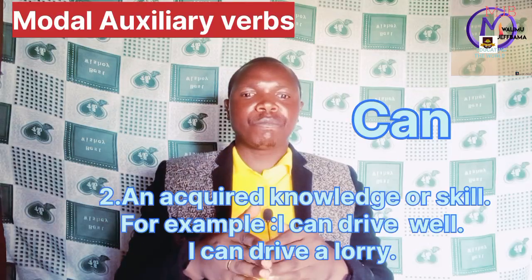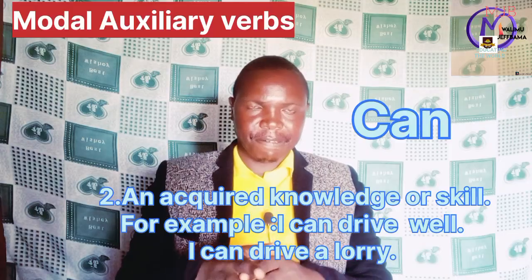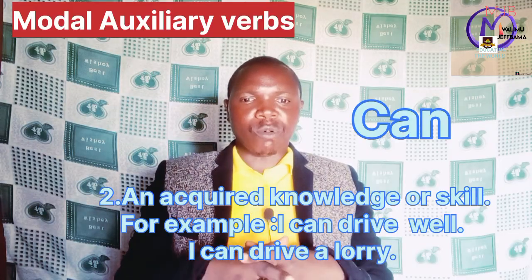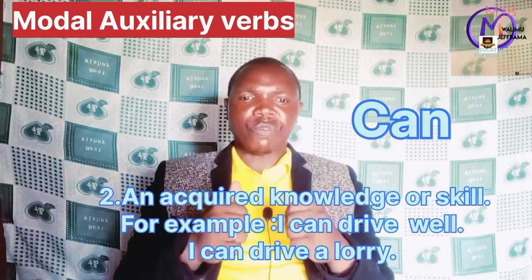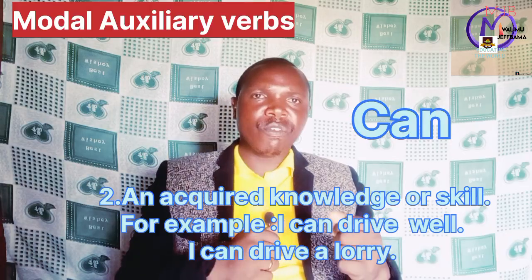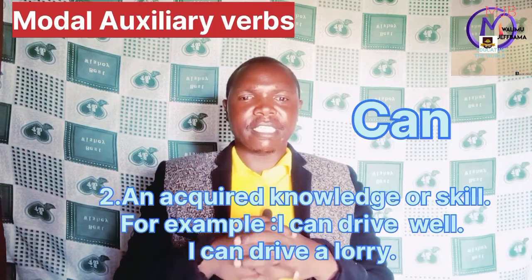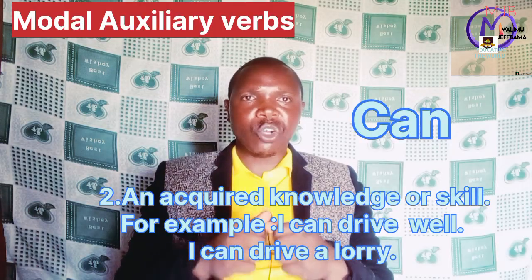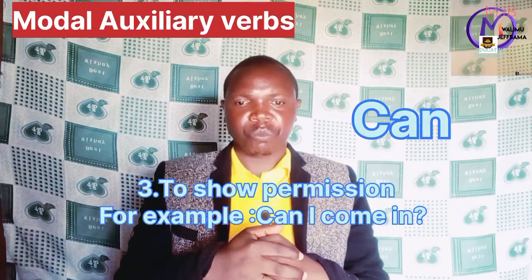Secondly, it can show an acquired knowledge or skill. For example, I can drive well. If I say I can drive well or I can drive a lorry, it means that that is an acquired knowledge or skill that is expressed in that particular sentence.